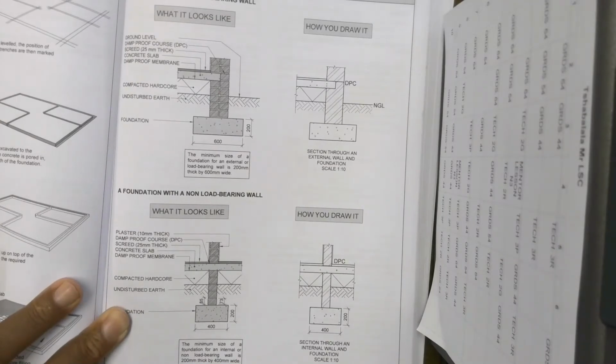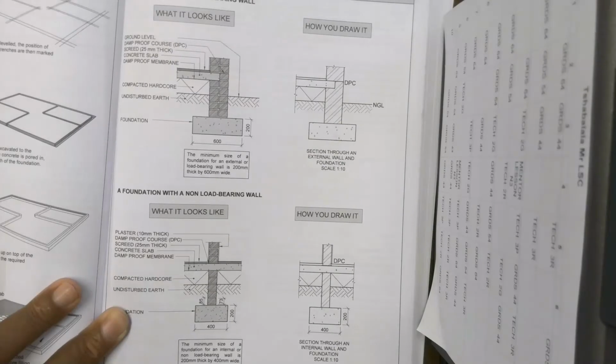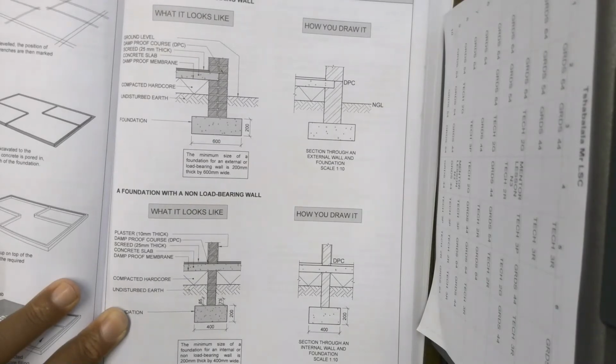This is your foundation. They give the label foundation. They say the minimum size of a foundation for an external wall. External wall means the walls which you see on the outside, with windows here, an external door, etc. It is also known as a load-bearing wall. Why is it known as a load-bearing wall? Because it's carrying the roof. It is 200 millimeter thick and 600 wide. 600 wide and 200 up all the time.